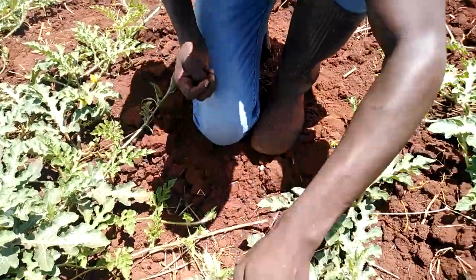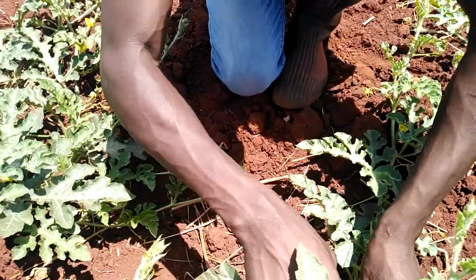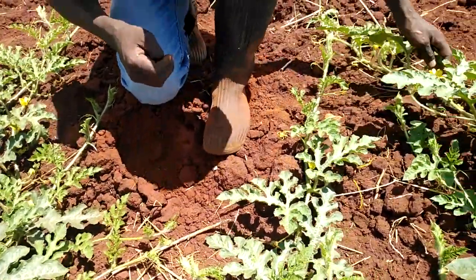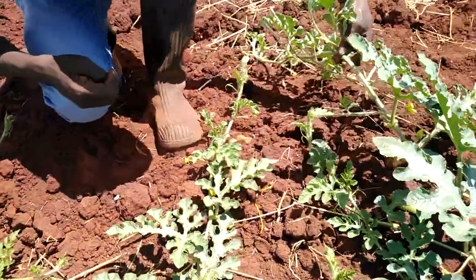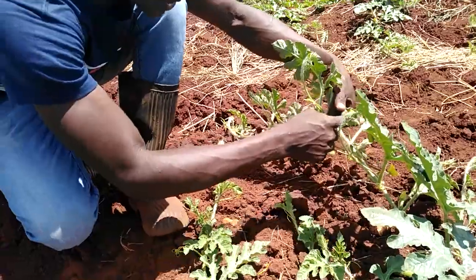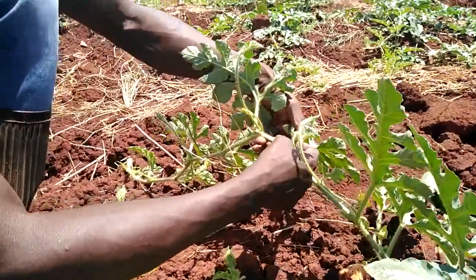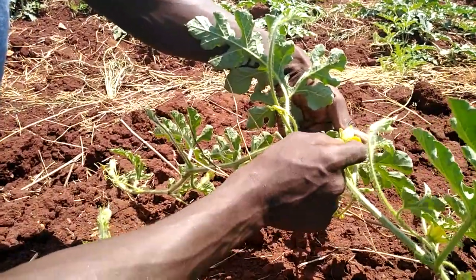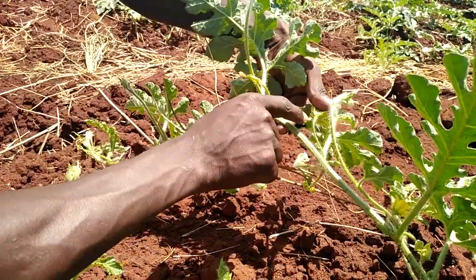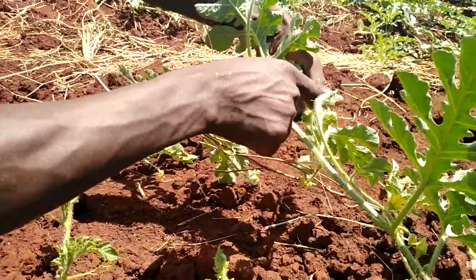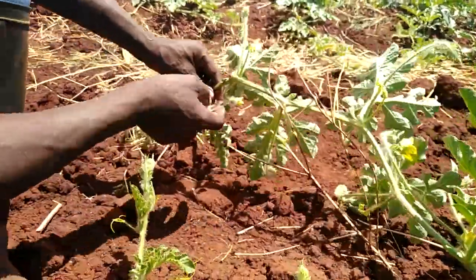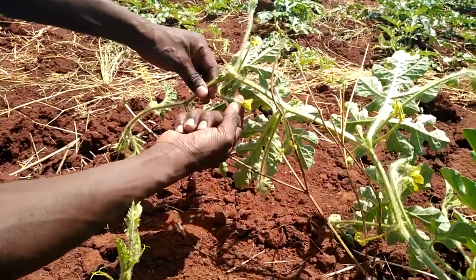And I told you, if you want to differentiate between a male and female flower, let me show you by example. This one is a male flower, see? A female flower always has a pot-like thing below the petals. This one is a male flower, see? Below the petal. Now this is a female flower.